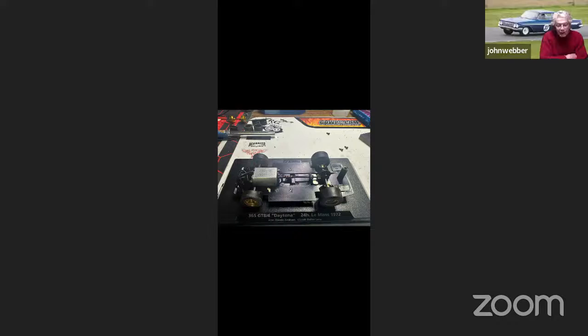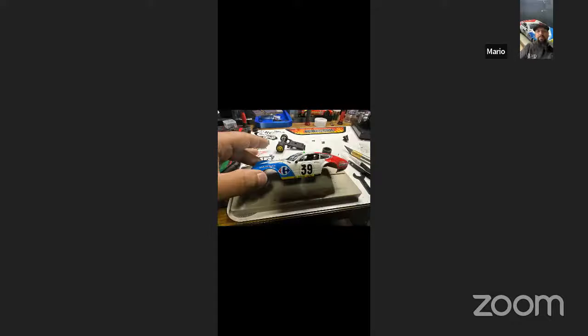So this is the 365 Ferrari Daytona Le Mans from 1972. I started working on this a couple weeks ago. I took it apart, drove it on the track, and it ran horribly. I was like, oh my god, what's wrong with this car?